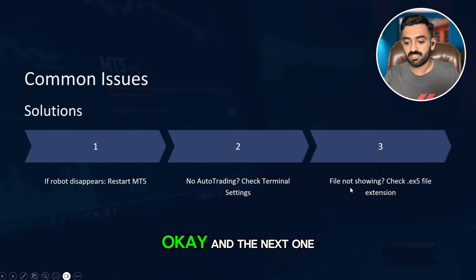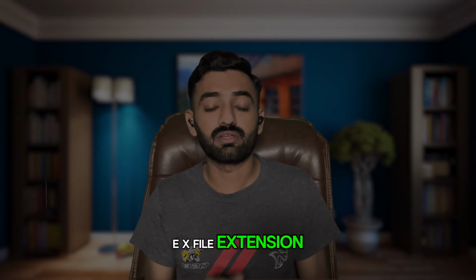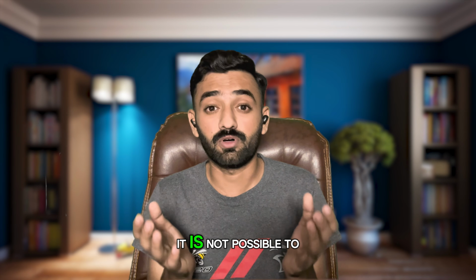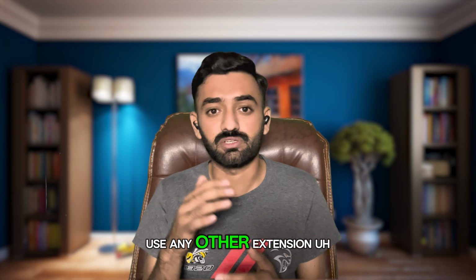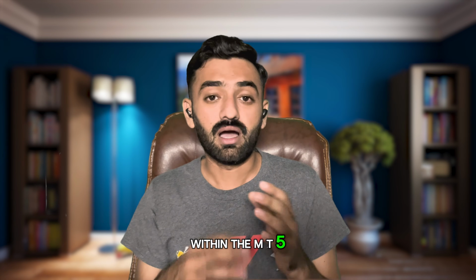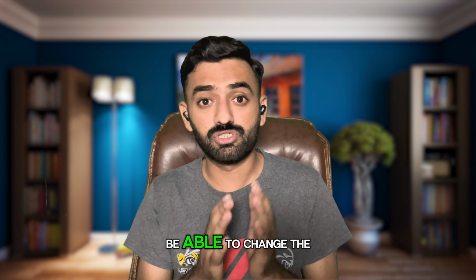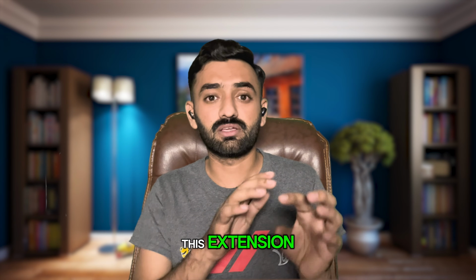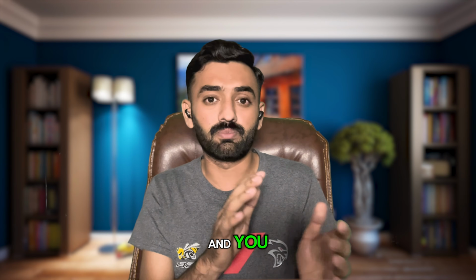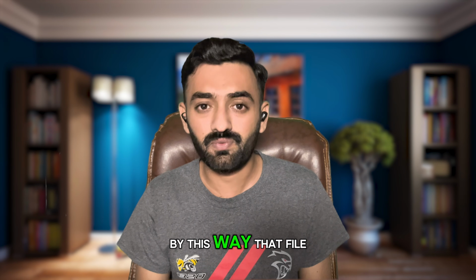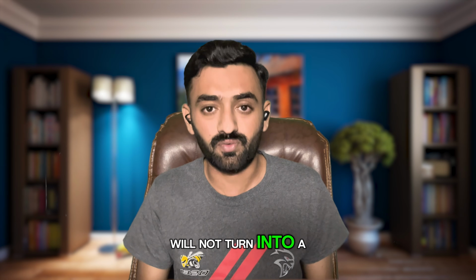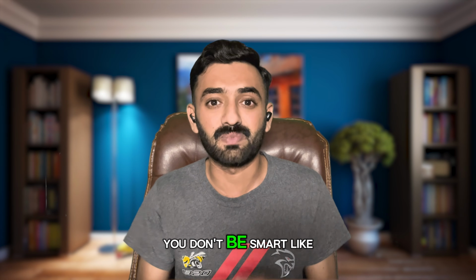Okay, and the next one is file not showing, check the .ex5 file extension. Definitely it is not possible to use any other extension within the MT5. And also you will not be able to change this extension, like if there is some file and you simply put the name xyz.ex5, that file will not turn into a trading bot. Don't be smart like that.